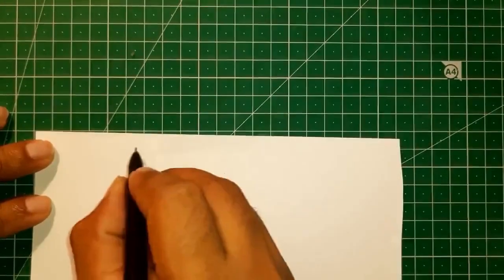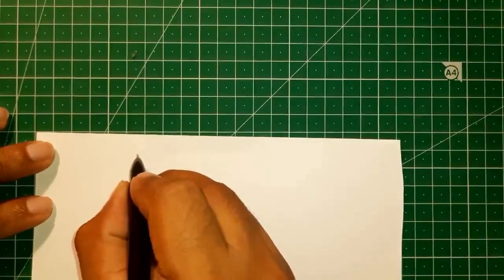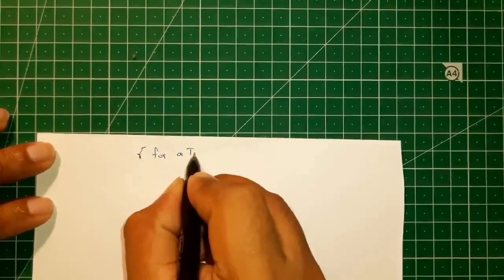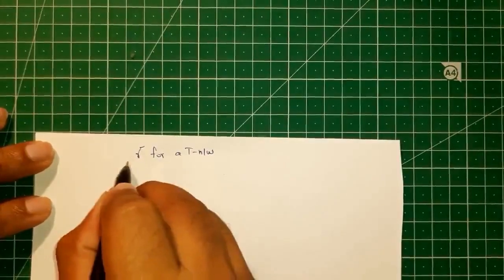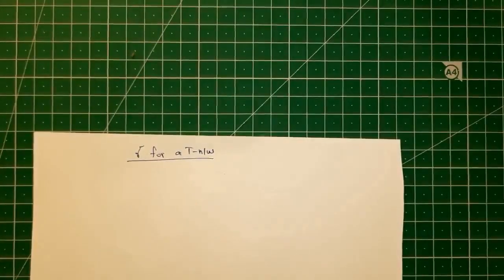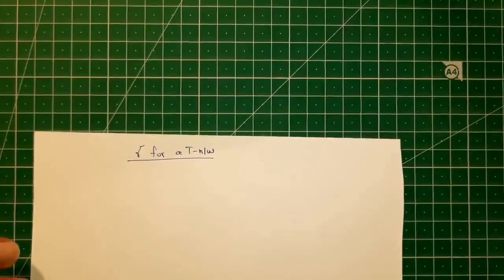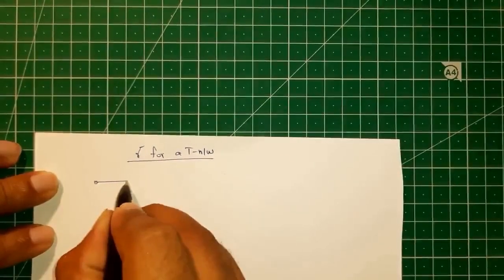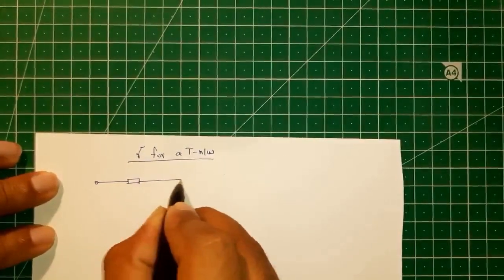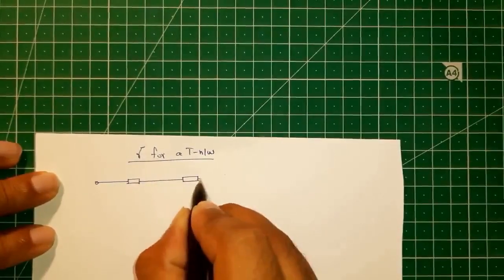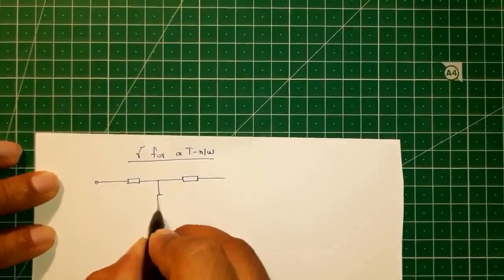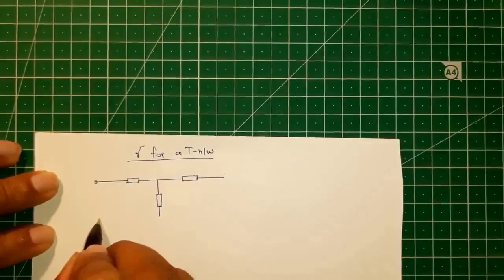Now we will find out an expression for propagation constant gamma for a T network, for a general T network. So we draw the network like before, in which the total series arm impedance will be equal to Z1 and the total shunt arm impedance will be equal to Z2.